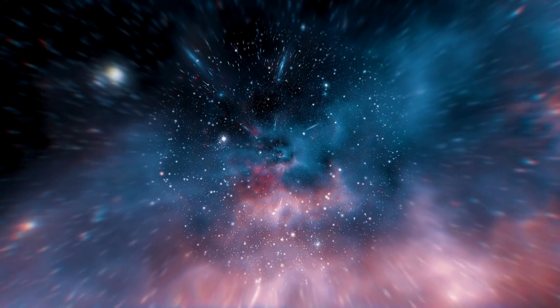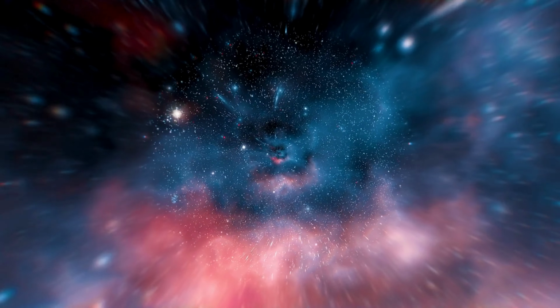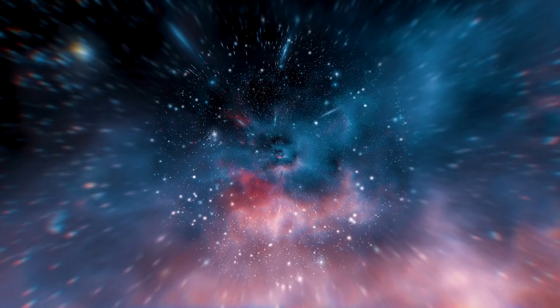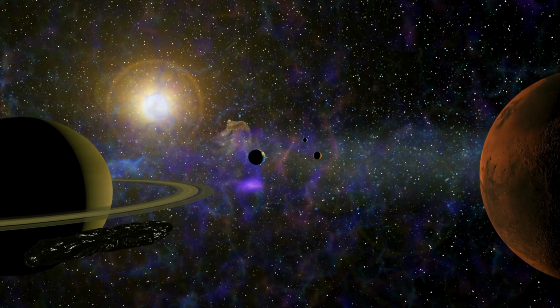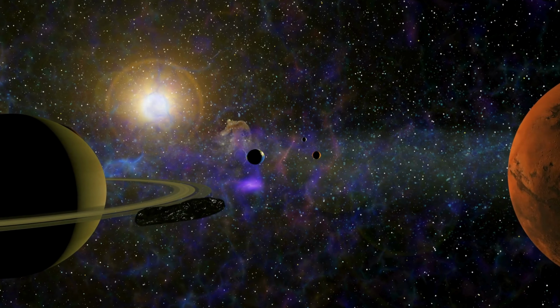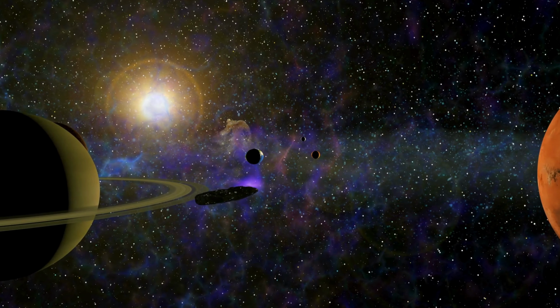As we continue to explore the universe, the Milky Way serves as a reminder of our place in the cosmos. It is a bridge between the infinitesimal and the infinite, a beacon of light in the vast darkness, and a testament to the beauty and complexity of the universe we inhabit.